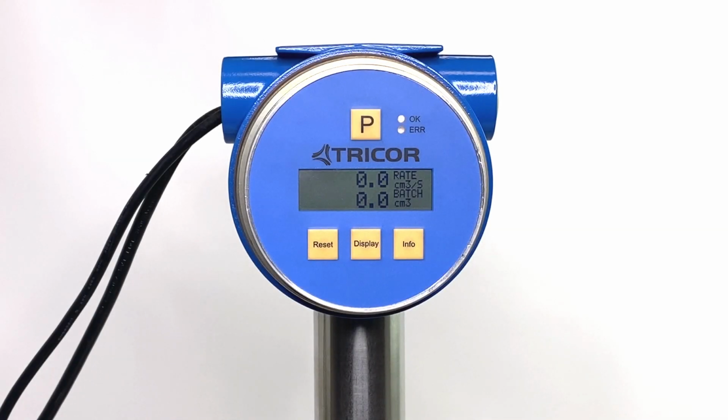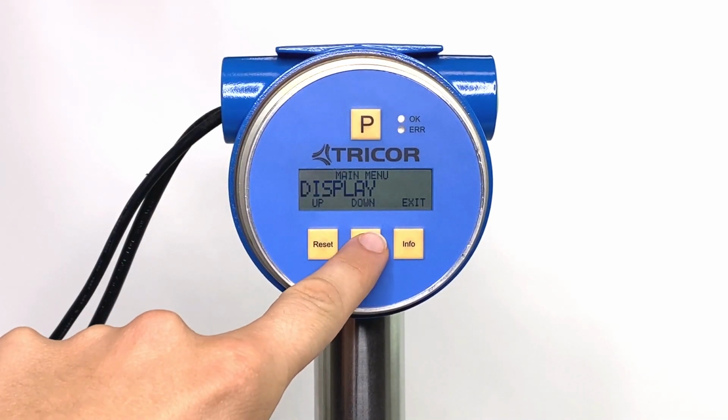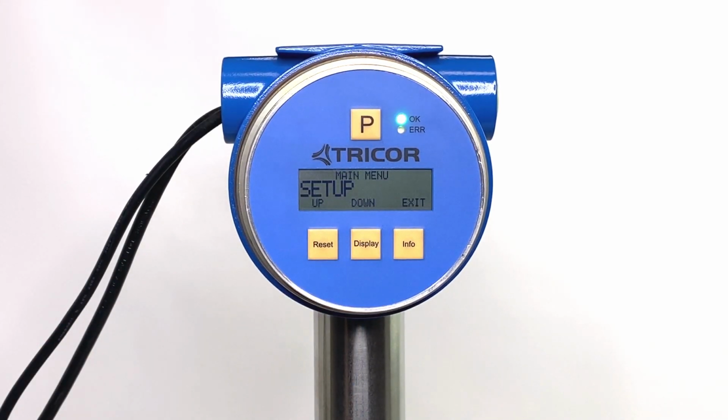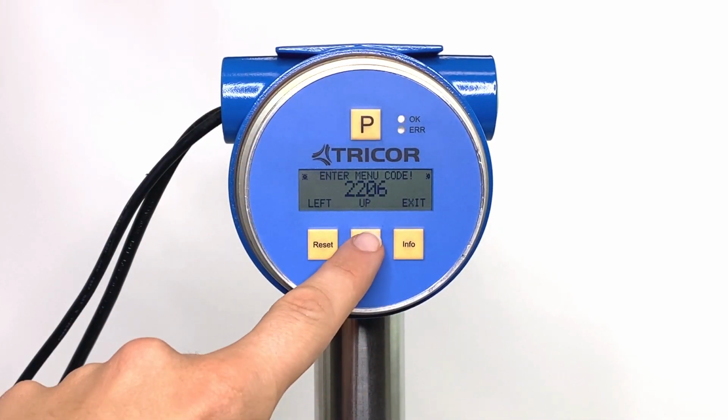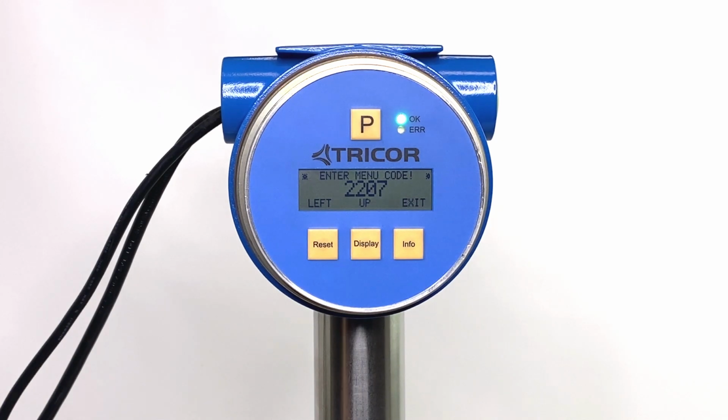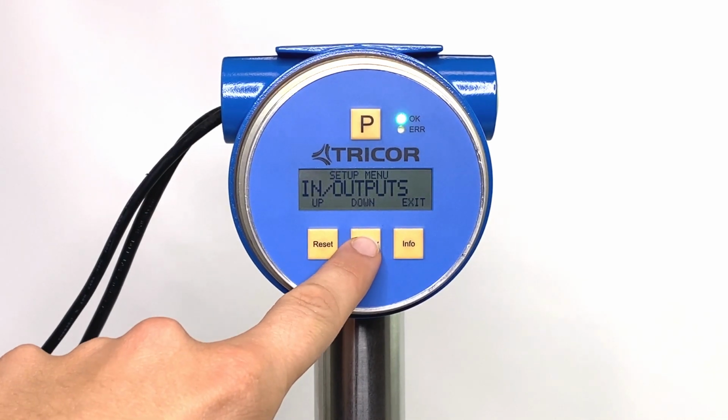To set up your input and output, you will start by pressing and holding the P key. Then press the down key until you reach the setup menu. Press P to enter. You'll once again change the code to 2207 and then press P to again enter. You will then want to enter into the Input/Output submenu.